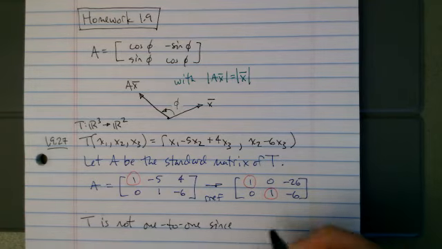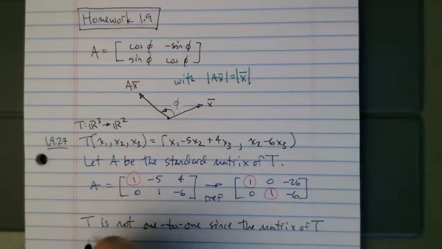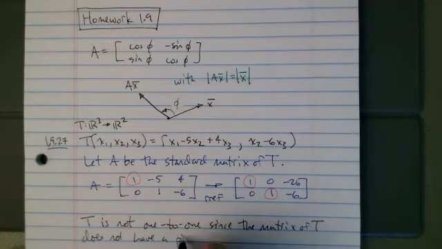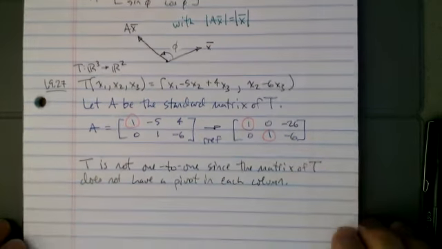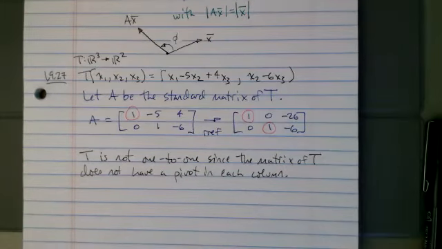since the standard matrix of T does not have a pivot in each column. A pivot in each column, unique solutions, that's what goes with one-to-one.